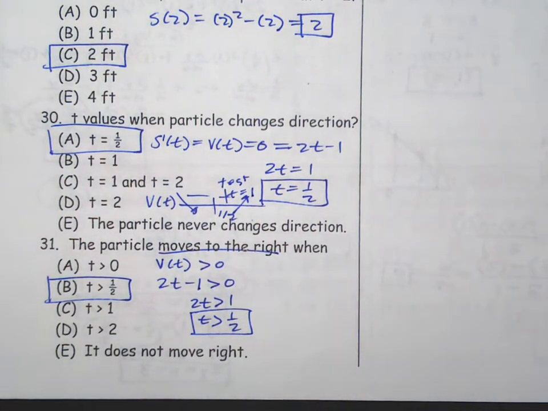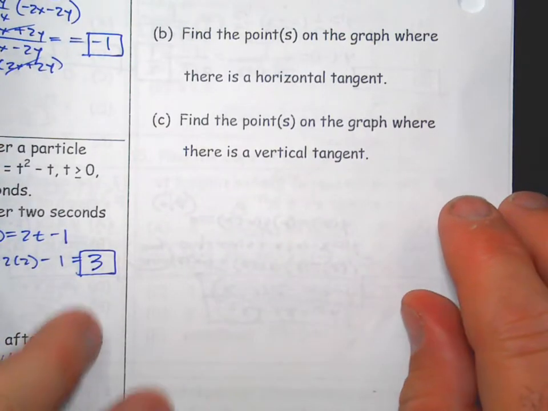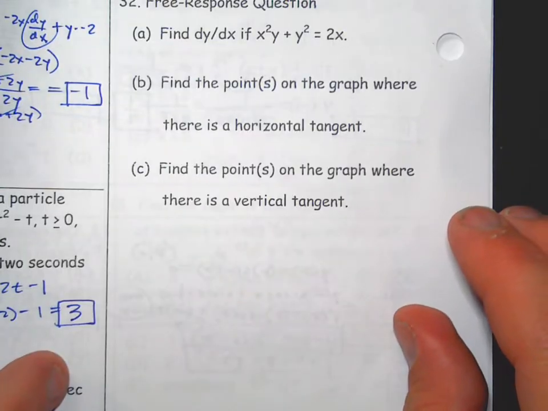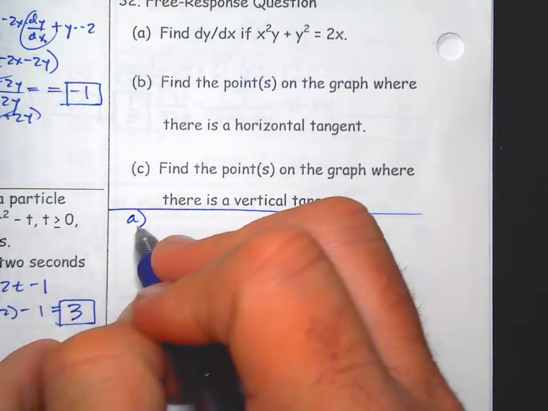All right, this wasn't too bad. Number 32, not multiple choice, more like free response. So let's try this out. This is a good amount of work problem. It says find the derivative on part A. It's kind of a normal thing.